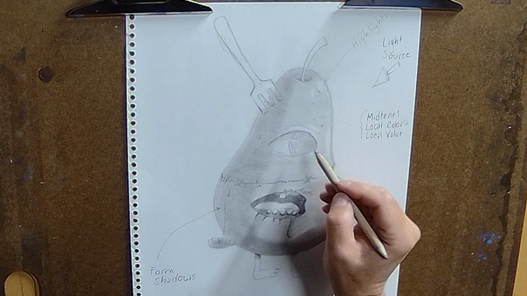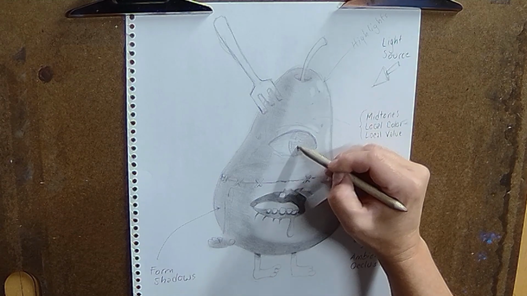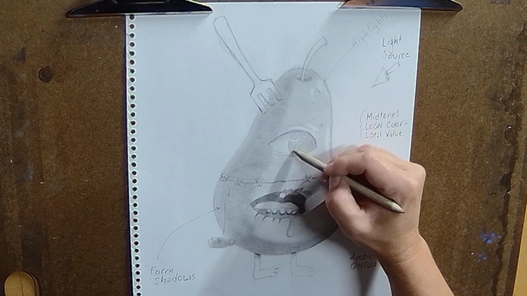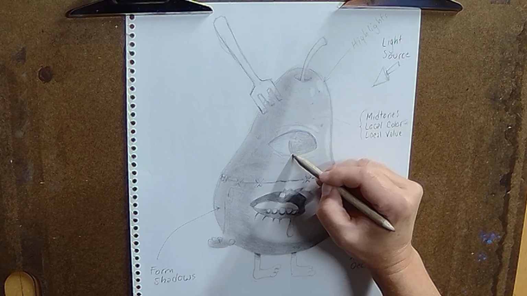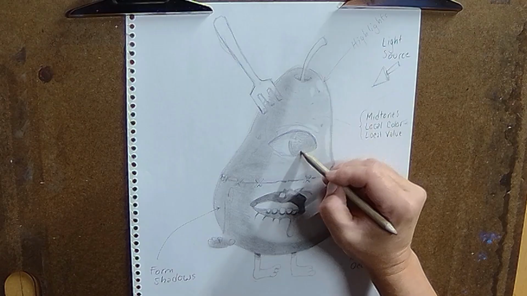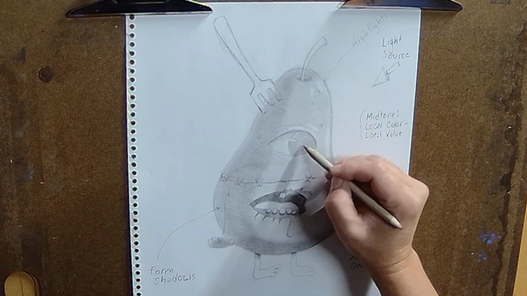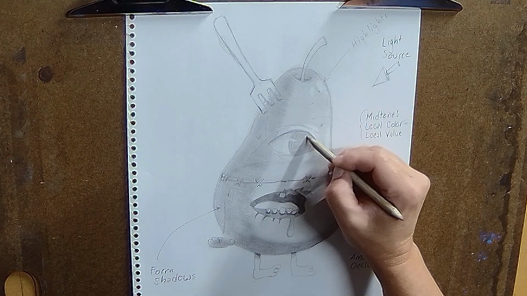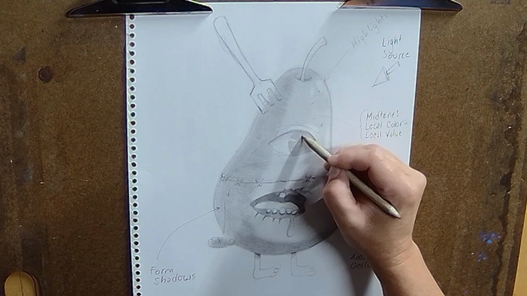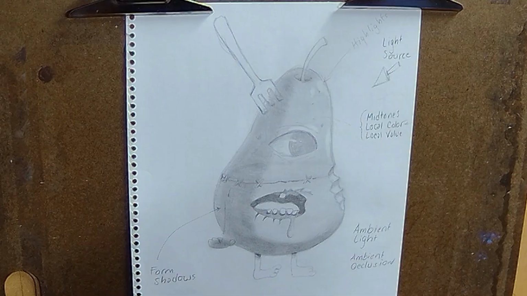So I'm not really following contours on his eye because I want it to be kind of flat. He's a zombie. That eye should just be kind of weird and flat. So I'm just kind of doing a scribbly squiggle to fill that in.